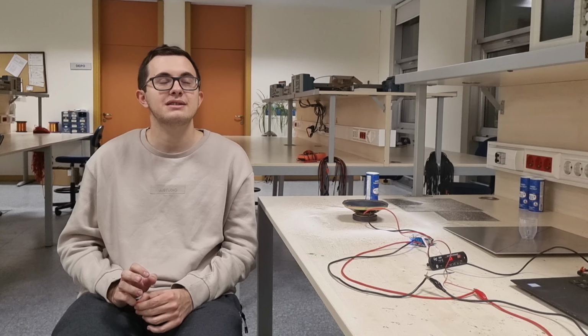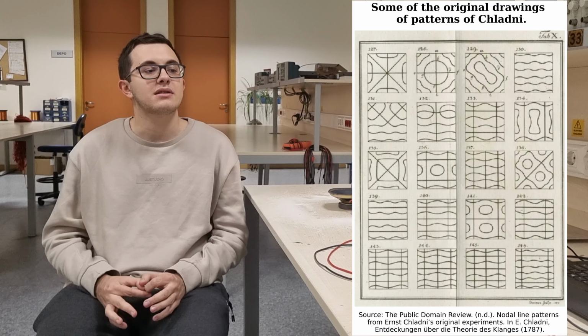Secondly, I need to mention briefly the history and the theory of the experiment. The first one to perform this experiment was Ernst Chladni. In 1787, Ernst Chladni used a violin bow to excite a metallic plate, and he sprinkled some sand over the metallic plate. He observed that the sand accumulates along some nodal lines when he excited the metal plate at some specific frequencies called eigenfrequencies.